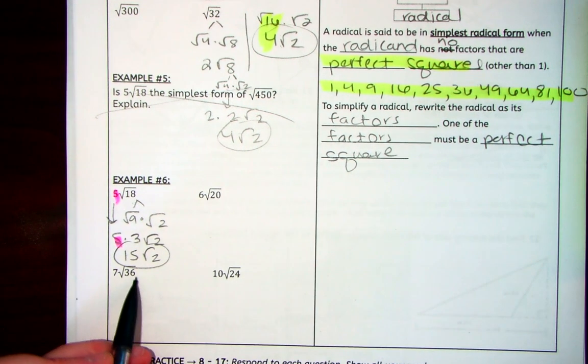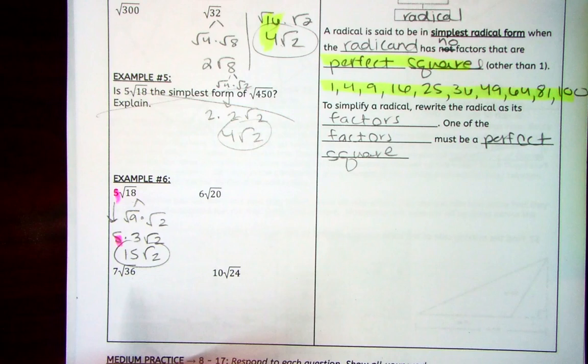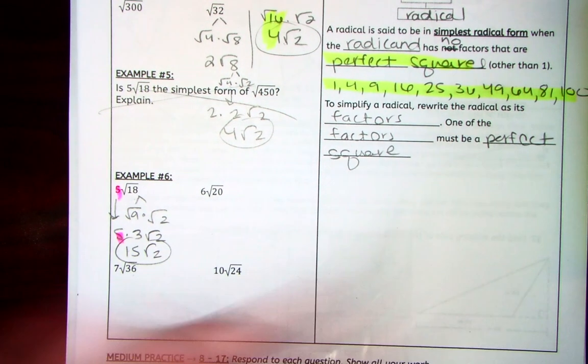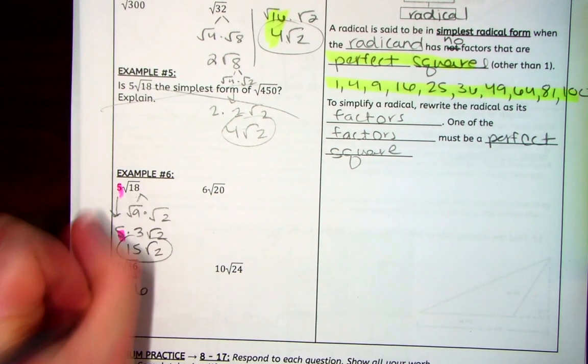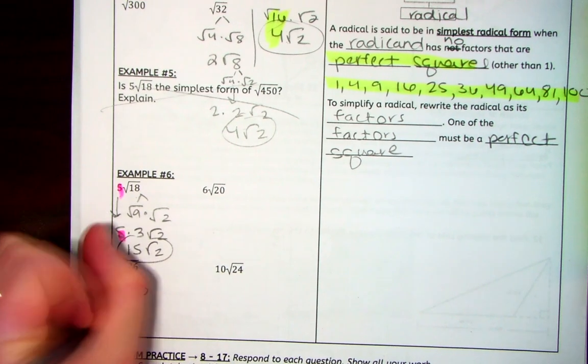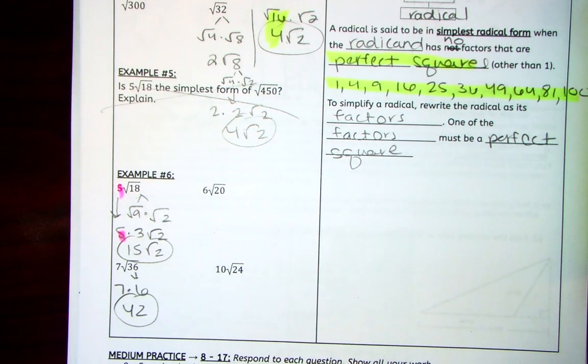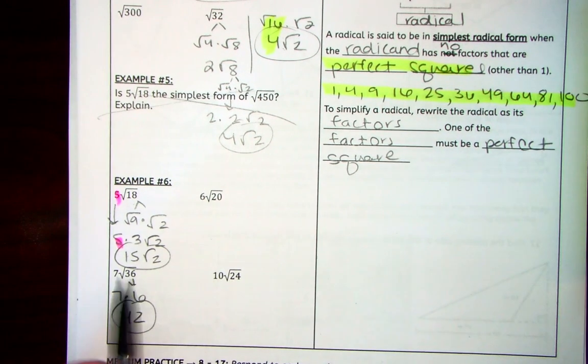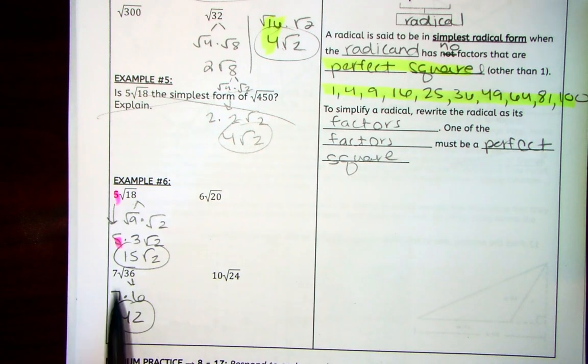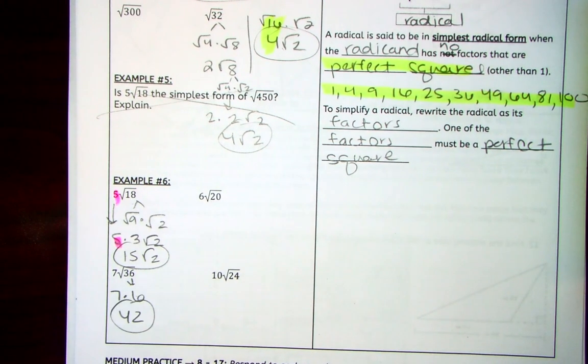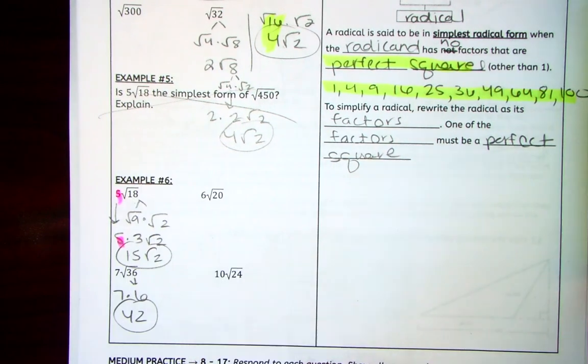Or this one. This one's tricky because look, this is immediately a perfect square. Square root of 36 is 6. I get to change this to 6 immediately. Bring down my 7. That simplifies to 42. This is a fancy way of saying 7 times 6. I just had to simplify the square root of 36 into 6. Okay, I'm going to leave you to do these examples on your own.